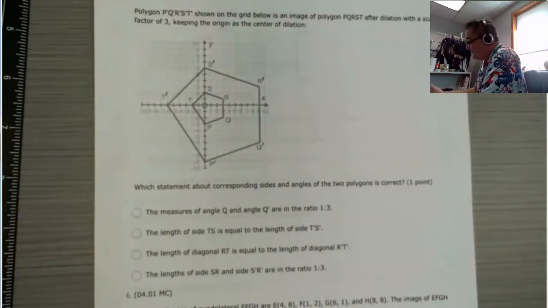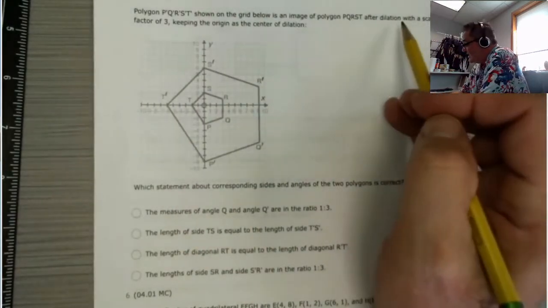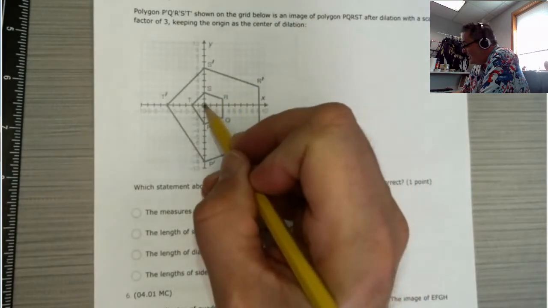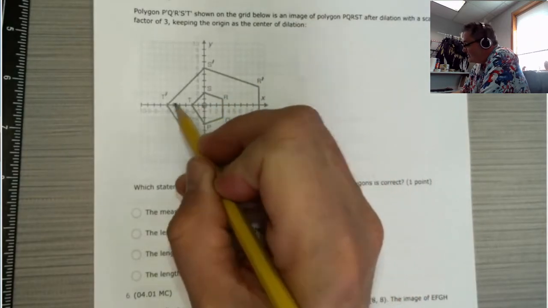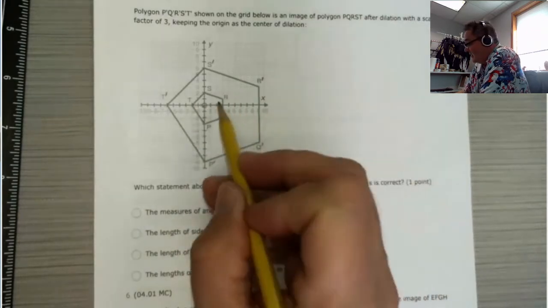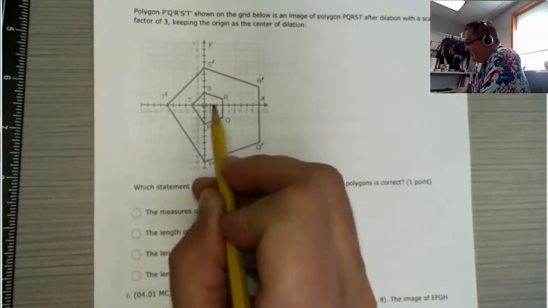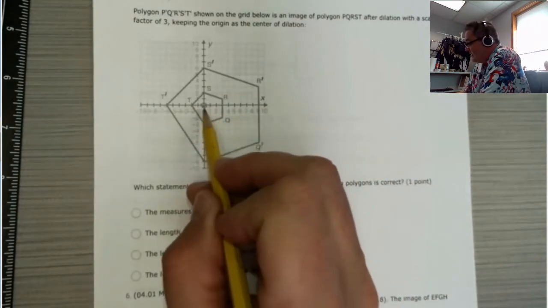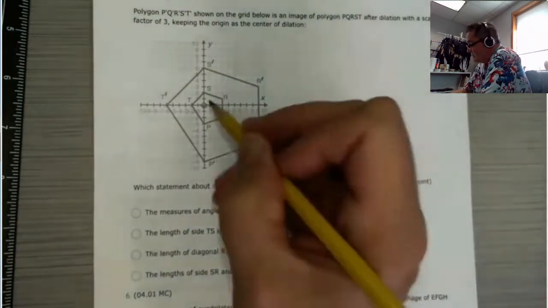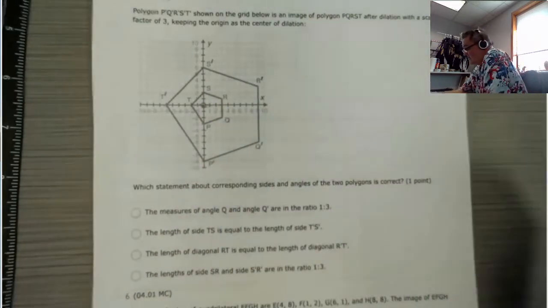After a dilation with a scale factor of 3, with the origin as the center of dilation. So from this point, this is 3 times as long as this is. And this is 3 times as long as this is. And every point would be 3 times as long as the shorter one from the origin, since that's the center of dilation.